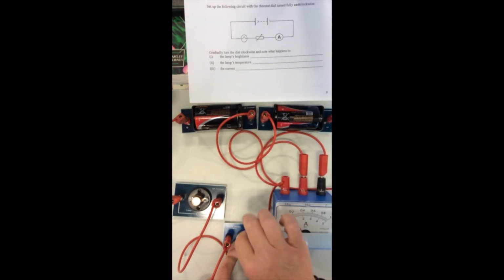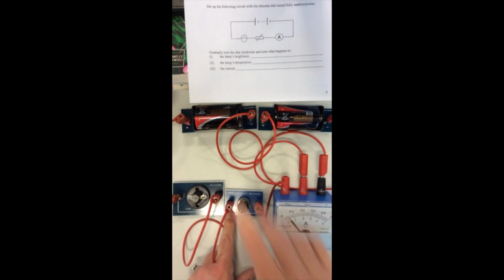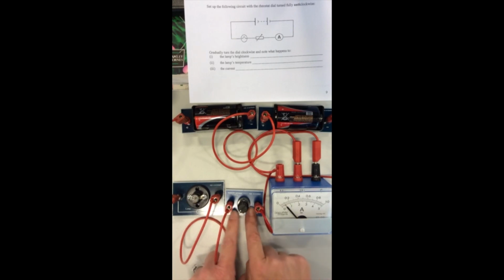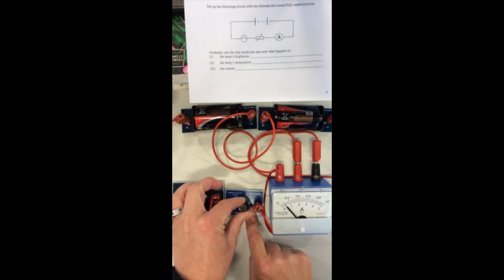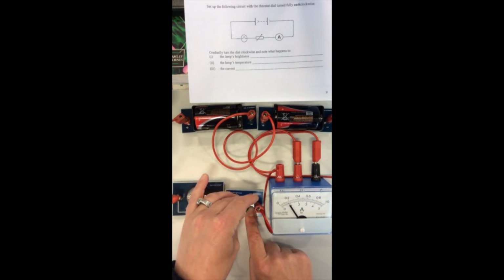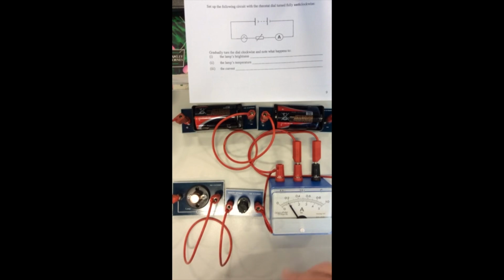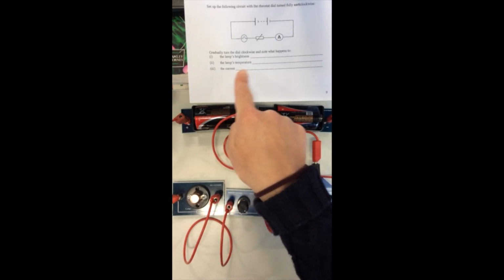And finally, the current. Let me go back to my starting position. So I need to keep an eye on the ammeter to see what's happening to the current. So as I turn the dial, watch the needle. The needle is deflecting further around to the right. So that means the current is increasing. We're allowing more current to flow around the circuit. So here, the current increases.